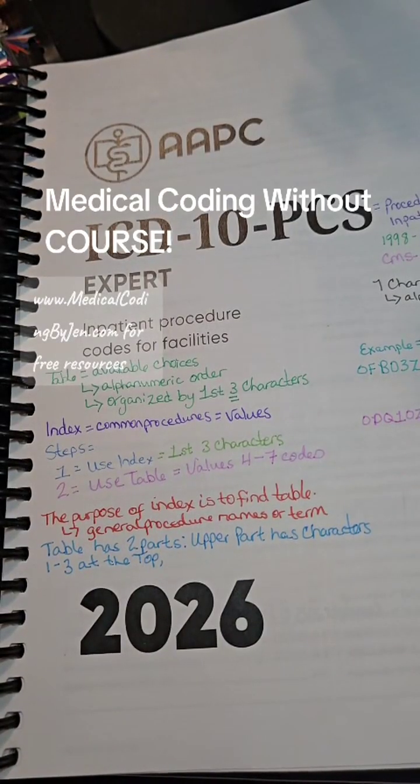So the table's split up into two parts. The upper part has the 1 through 3 characters at the top, and then in the second section of the table, each row of the lower part specifies the valid combination of values for characters 4 through 7.